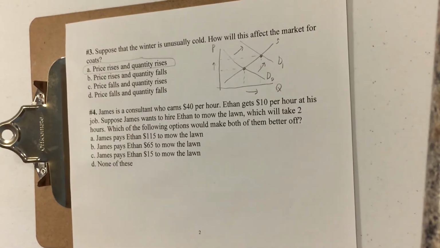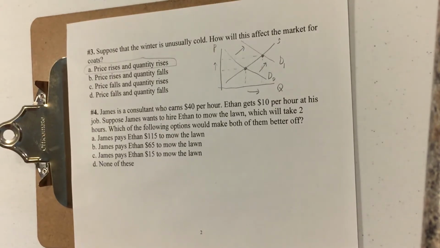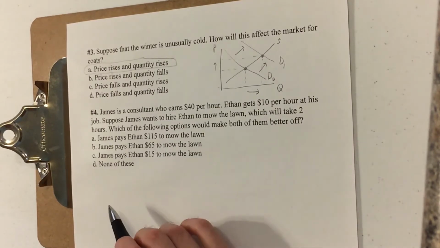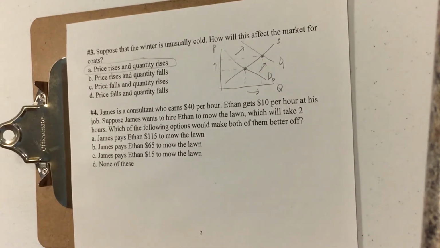All right, problem number 4. So James is a consultant. He's getting $40 per hour. Ethan is getting $10 per hour. James has to get someone to mow his lawn. Must be a really big lawn because it'll take 2 hours. So how much would James's opportunity cost be if he spends 2 hours mowing a lawn?